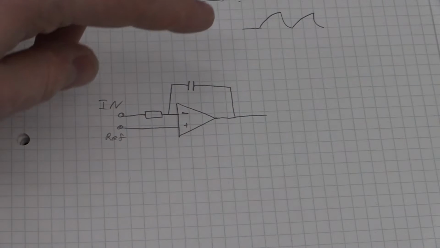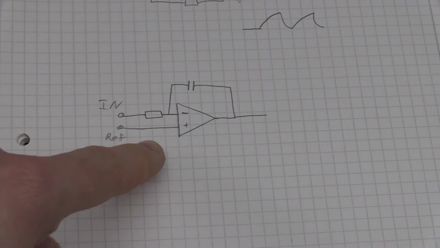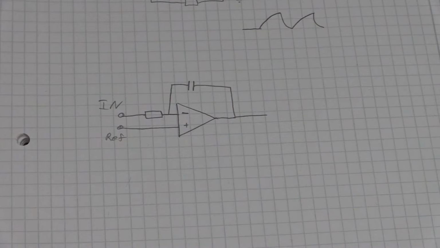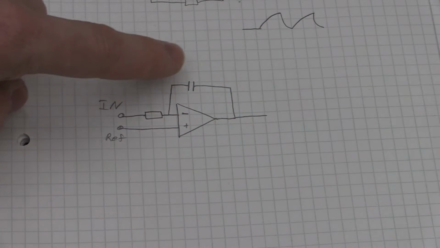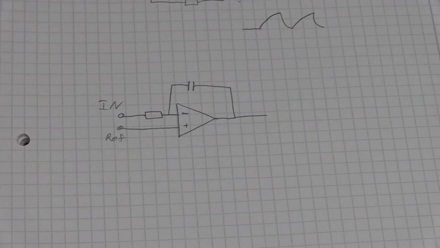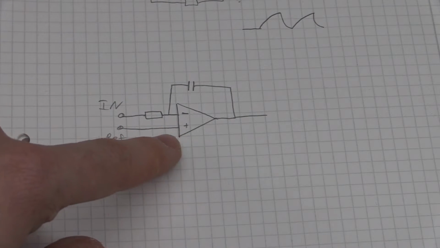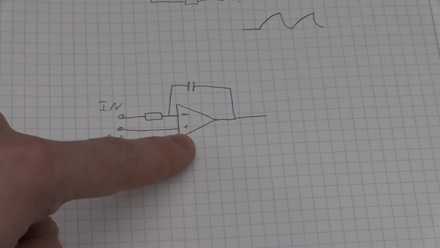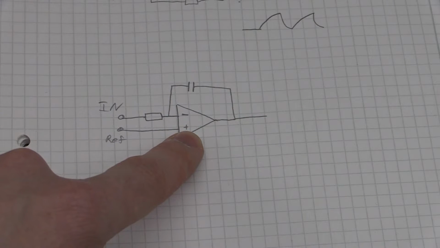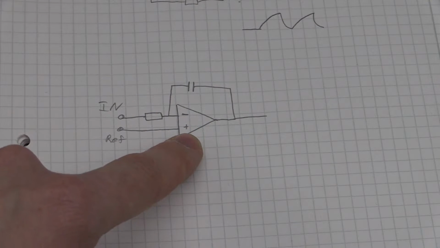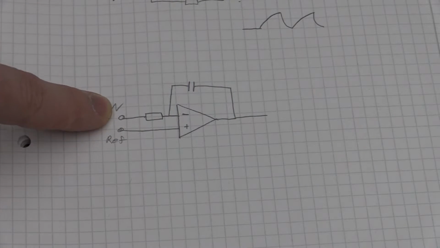So we looked at the sawtooth generator, so now let's look at the integrator. That's even more simple. We only require 3 components: an op-amp, a capacitor and a resistor. So the way this works is we set a reference on the non-inverting input. It could be 0.5 volts. And then we set the input here to 0.5 volts also.